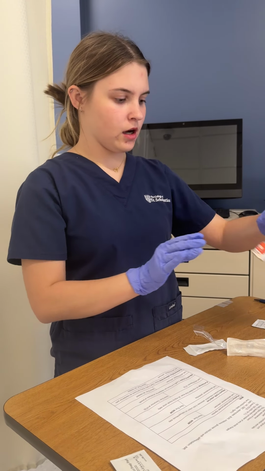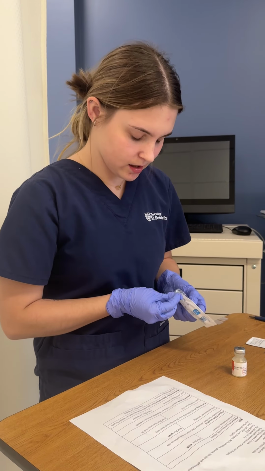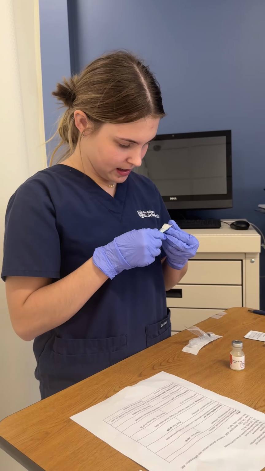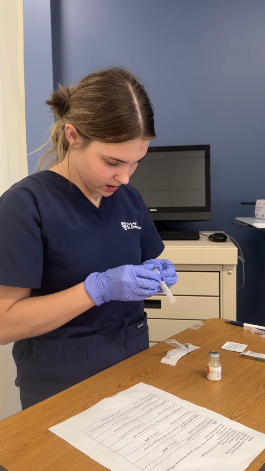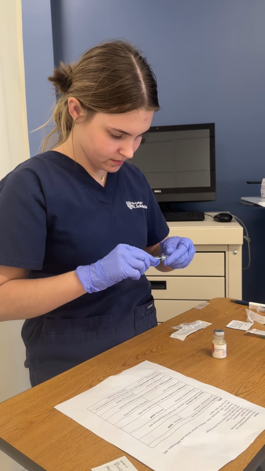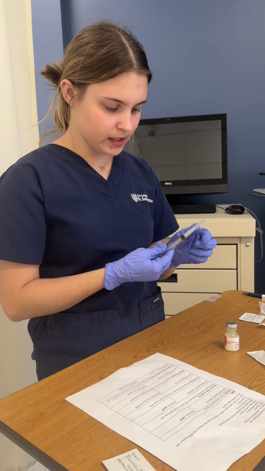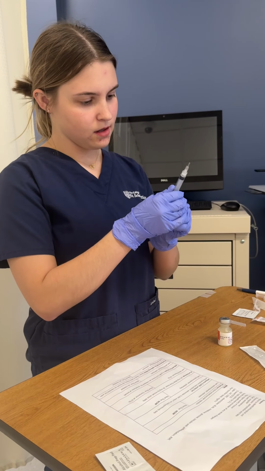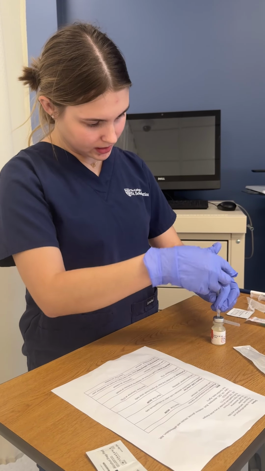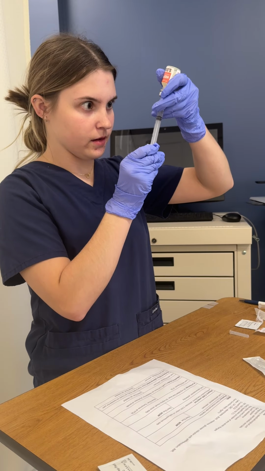And then now we're gonna draw up our heparin. We're gonna take our syringe, our blunt tip needle to draw it up. Okay, so it is 1 milliliter, so we are gonna take this off, draw up 1 milliliter of air, put that in here, and then draw up our 1 milliliter of solution.